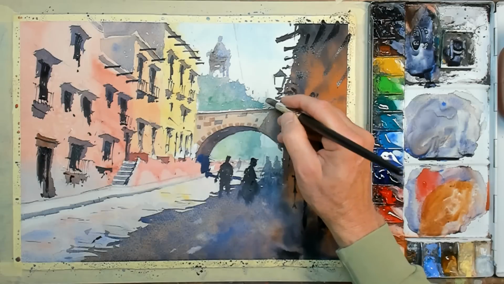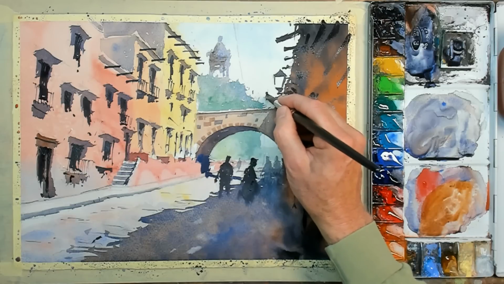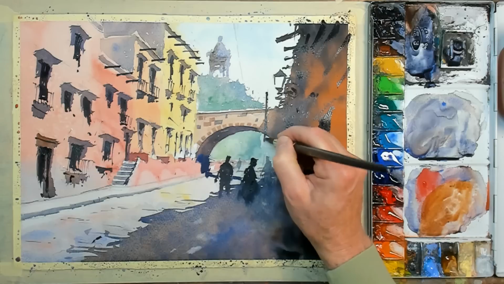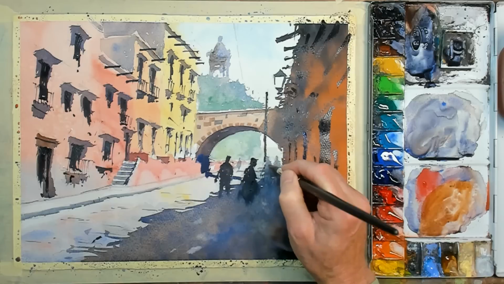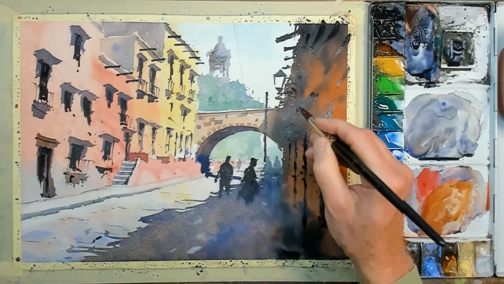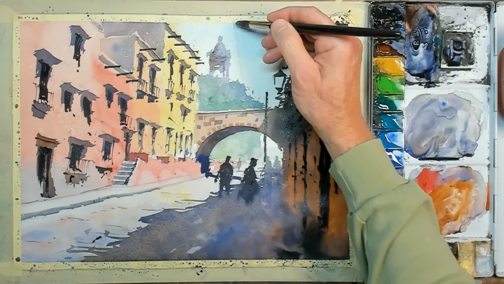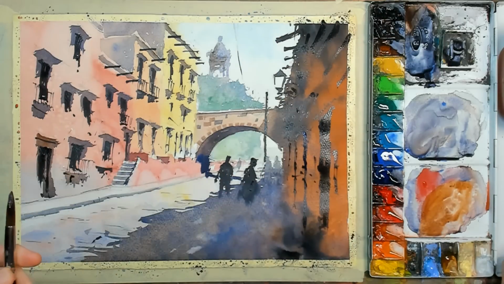Okay, the pole is around about here. And now that cable coming down, shall I do that with this brush or a rigger?